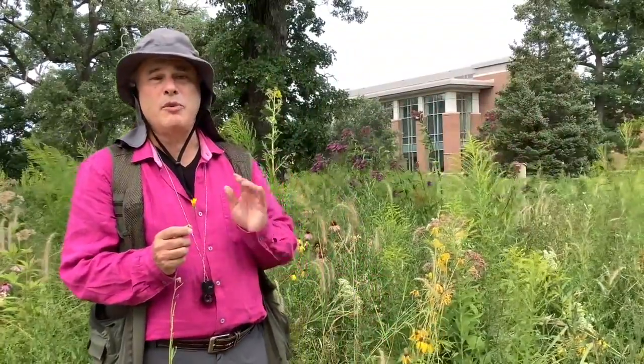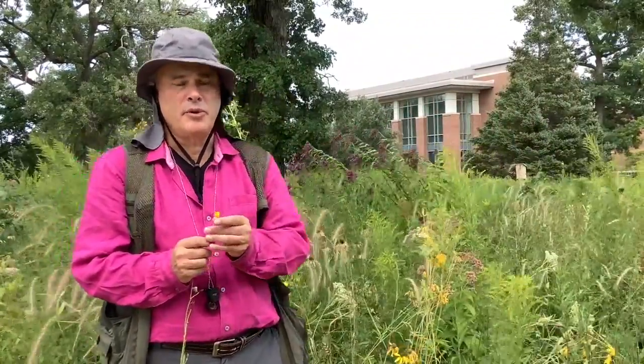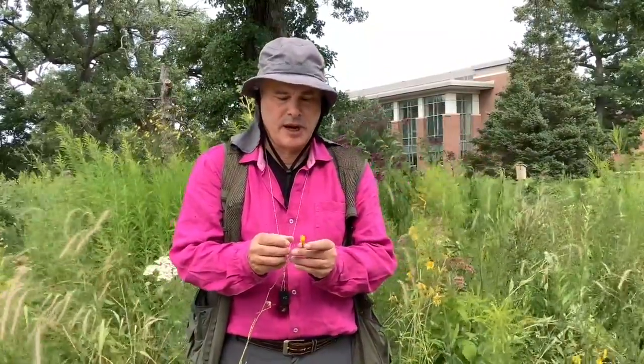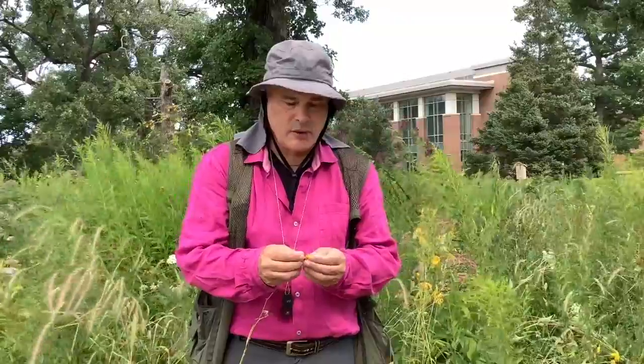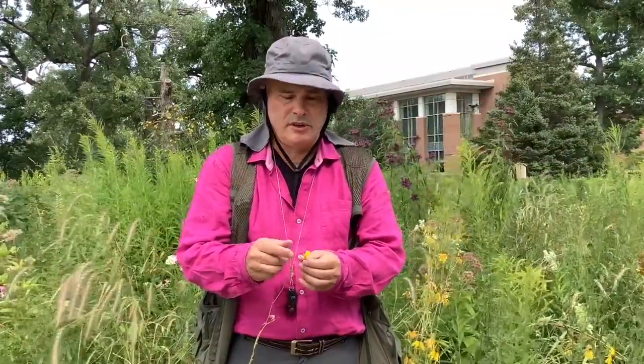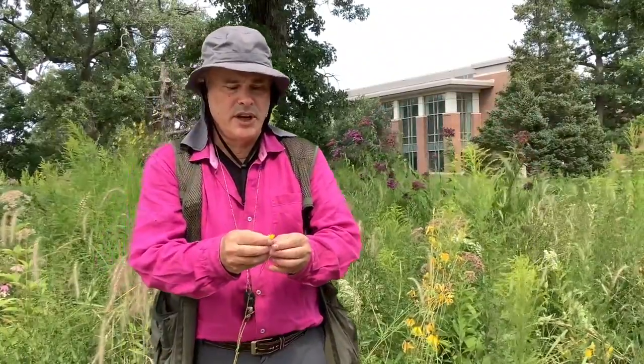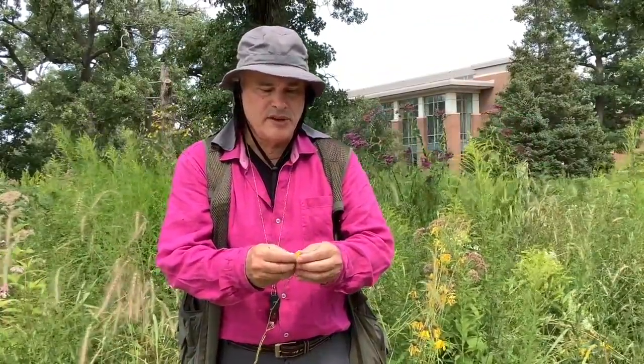you have both ray and disc flowers, as I was telling you with the yellow cone flower. But in some members, you only have ray flowers, and in other species, you only have disc flowers. This sow thistle only has ray flowers. The floral head is very similar to probably the first flower you ever learned to identify in your life, and that's a dandelion. A dandelion is in this family, and it only has ray flowers. There's no disc. You can imagine a dandelion, there's no disc in the center. And in the sow thistle, the same thing.